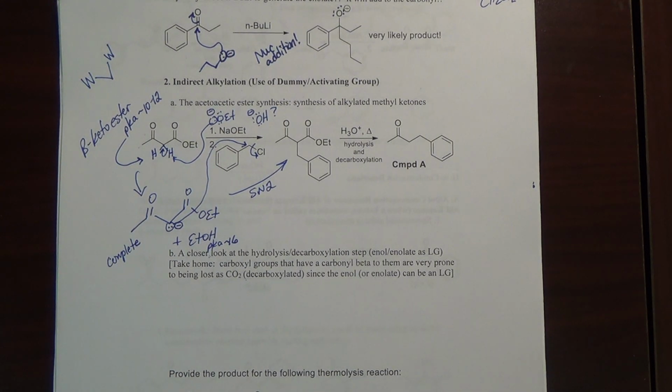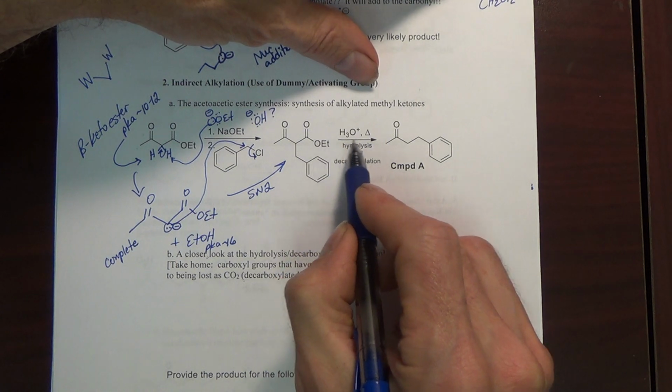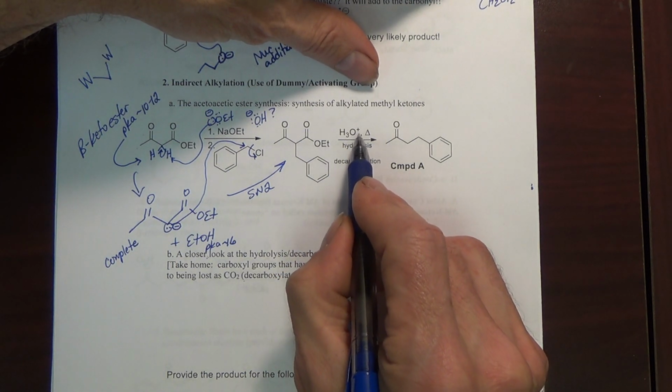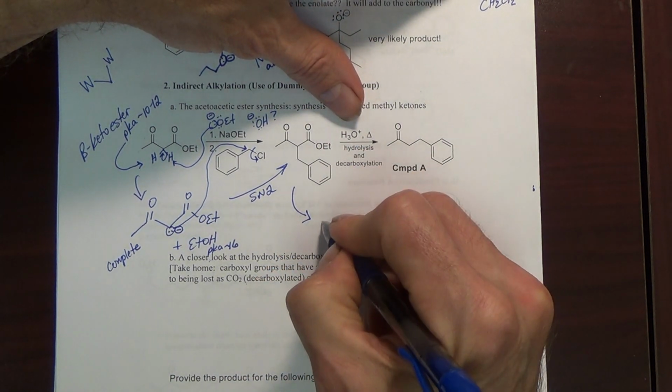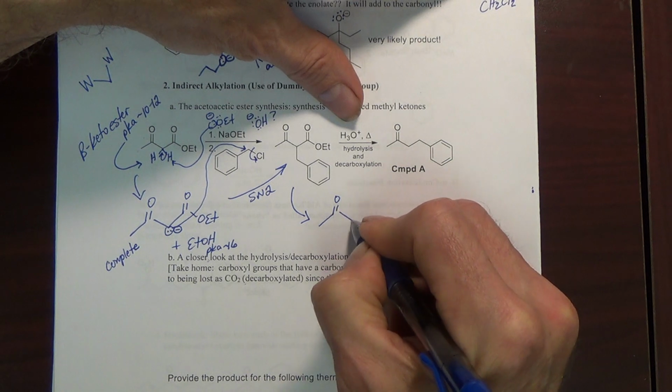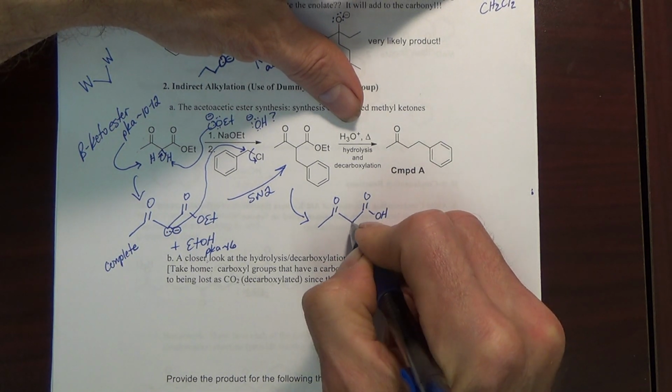All right, that product could be isolated. Next reaction, though, is we could take and hydrolyze this ester, okay, with aqueous acid, and as we saw during test 3, that should give the carboxylic acid.